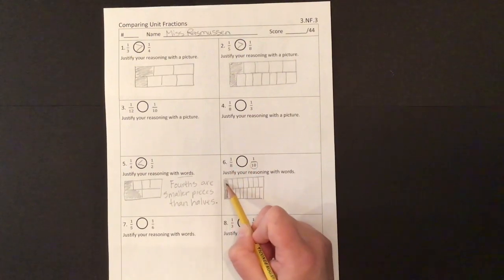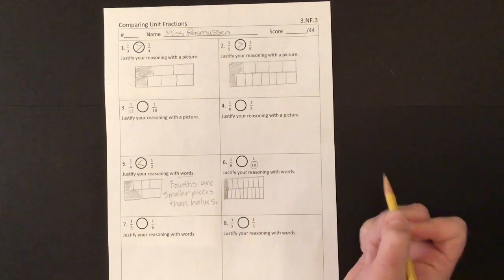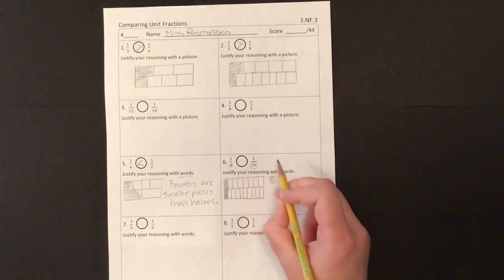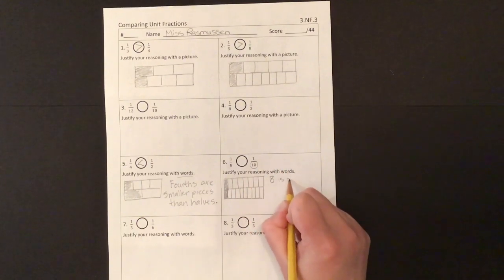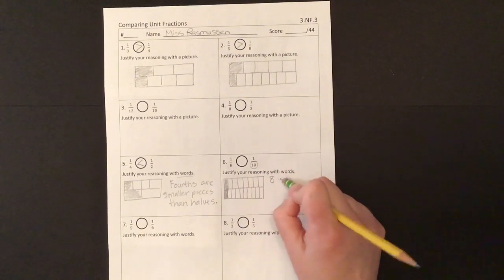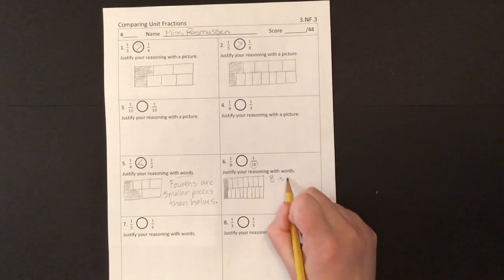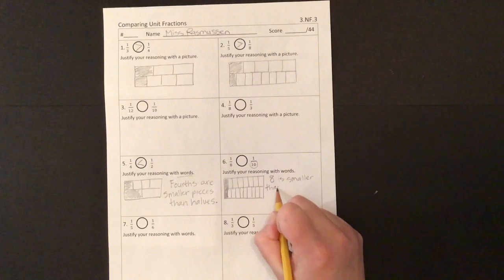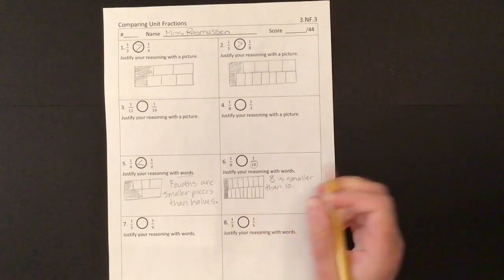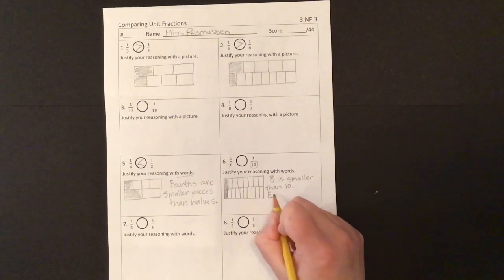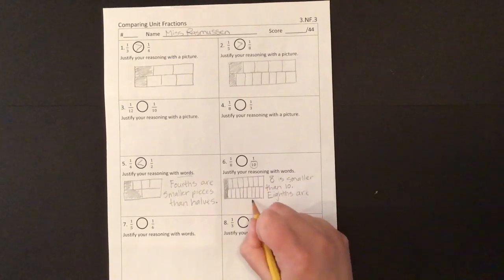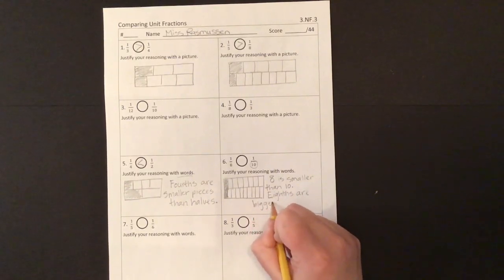So you could even write that as a justification. 8 is smaller than 10. Eighths are bigger pieces than tenths.